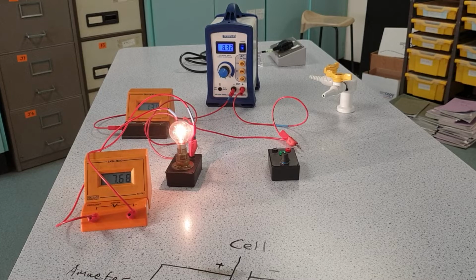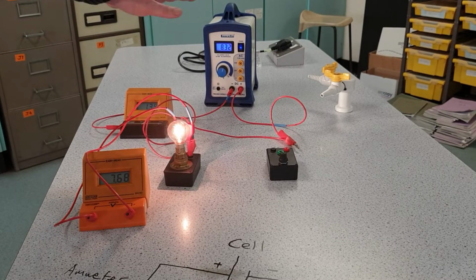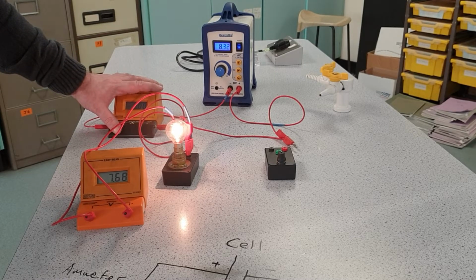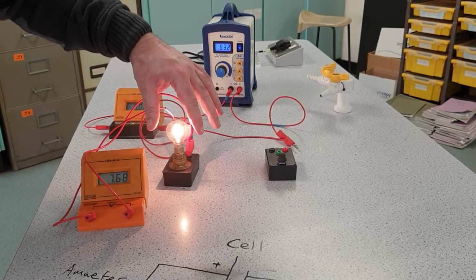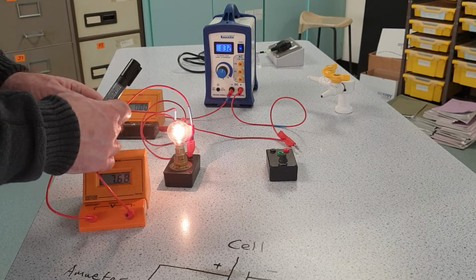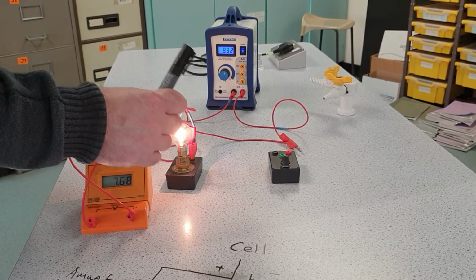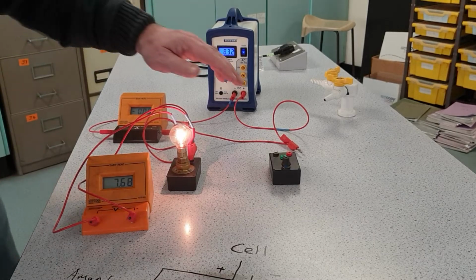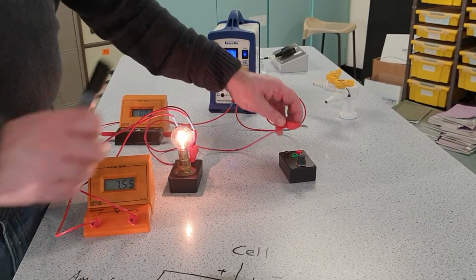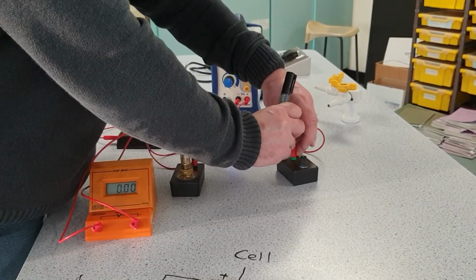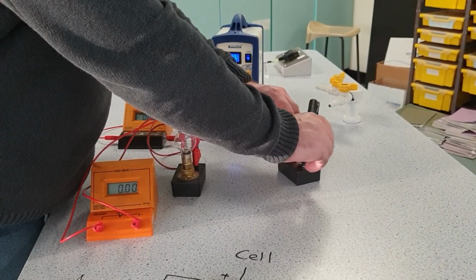So just to remind you again, you have a power pack, you have an ammeter to measure the current, you have your components, you have your voltmeter, which is connected across your components, so across the light bulb in this case. You have your variable resistor, which I actually took out because it was a bit jumpy, but if I put it back in again, let's see if it's working now.